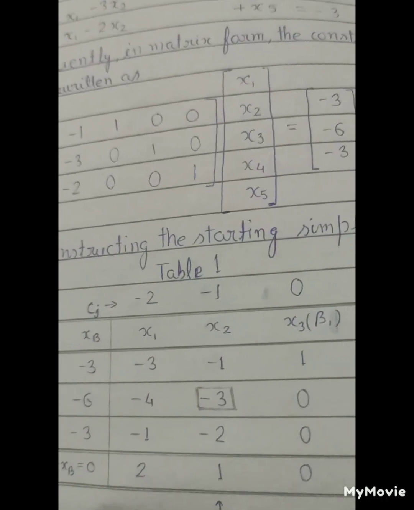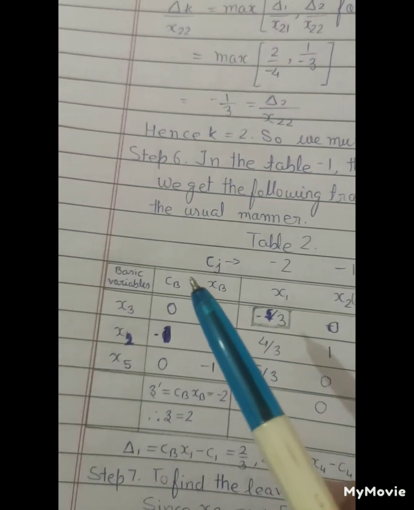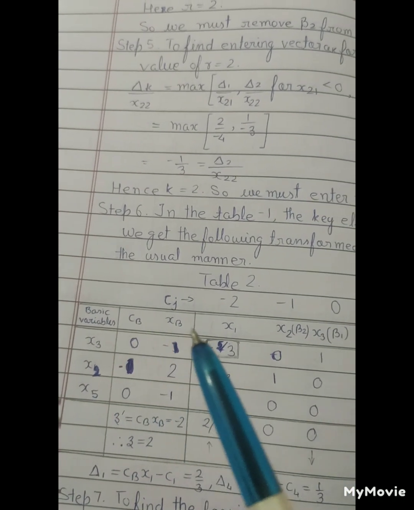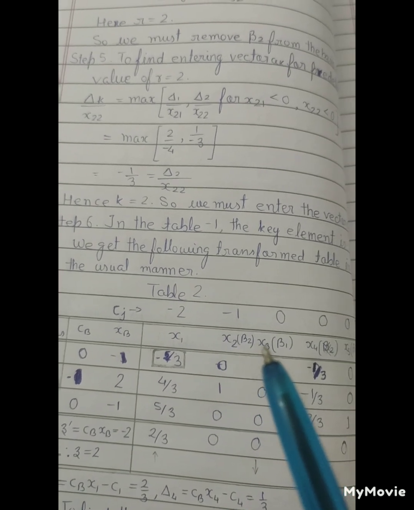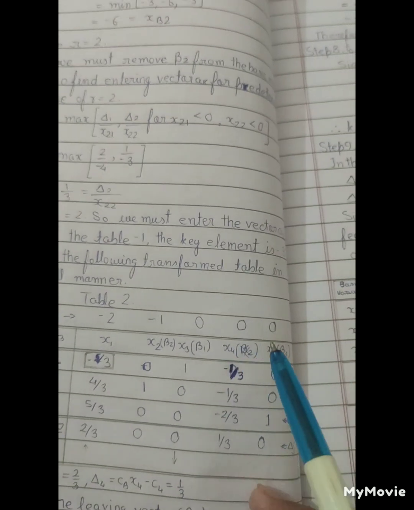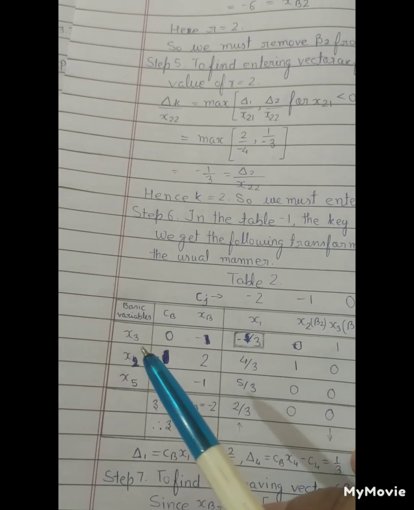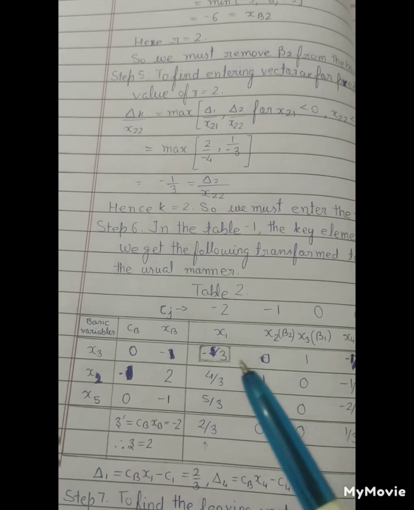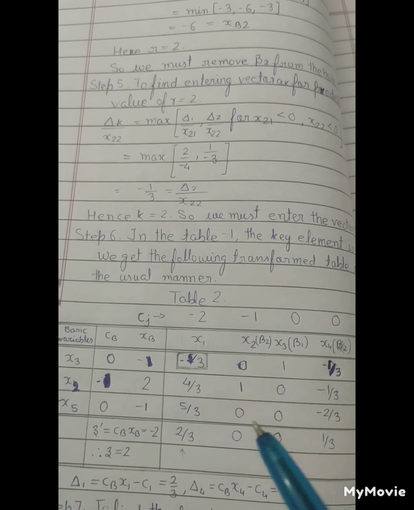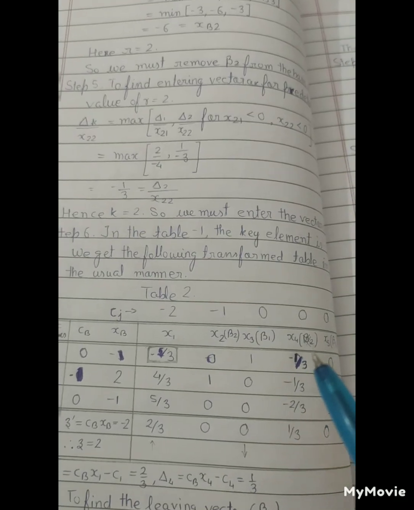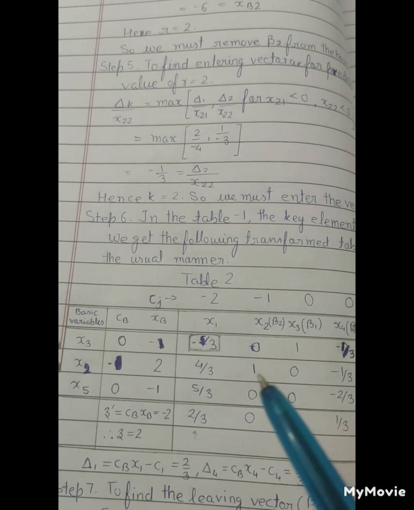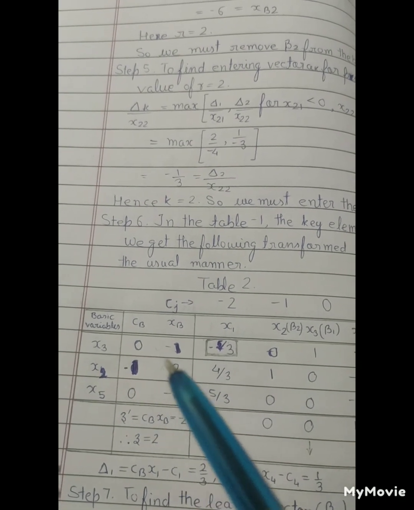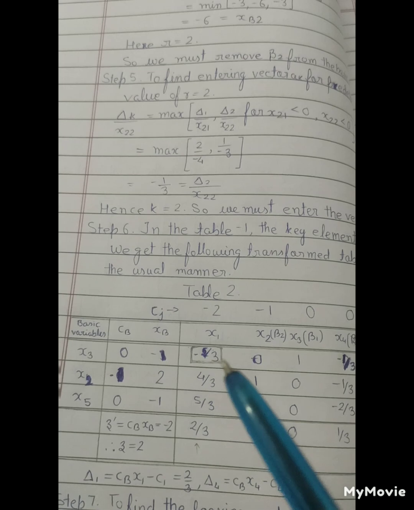After making this we will get table 2, with cj minus 2, minus 1, 0, 0, 0, basic variables x3 (beta 1), x2 (beta 2) and x5 (beta 3), because x2 will enter in place of x4. So here we will make 1 and the rest of the entries 0, 0, so 0, minus 1, 0, minus 1, minus 2, minus 1.